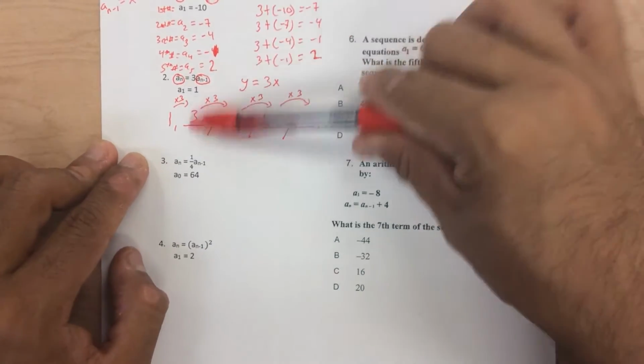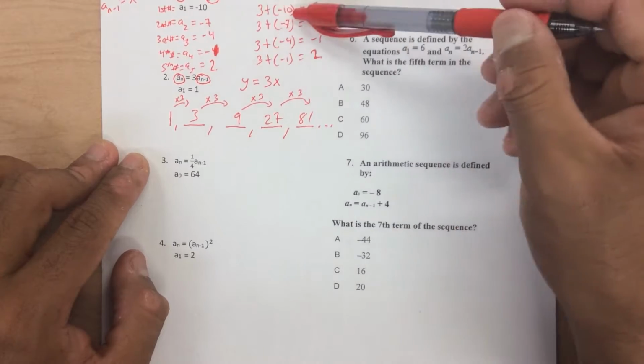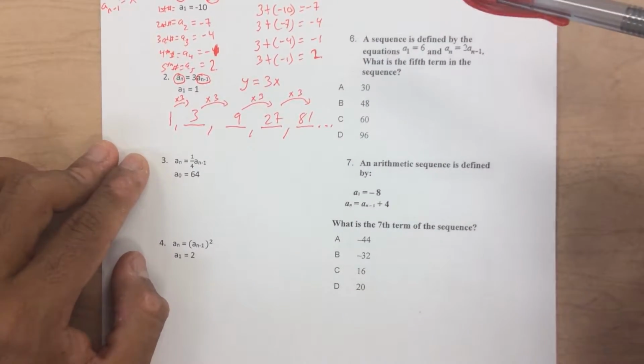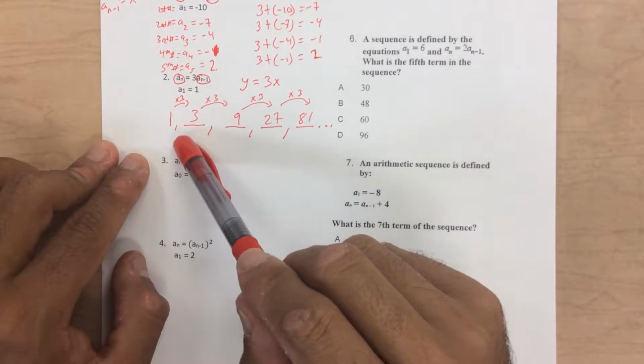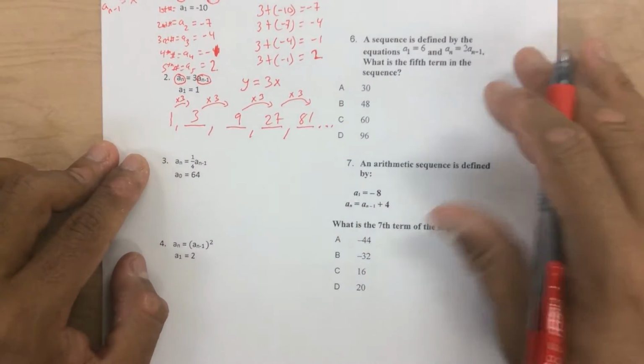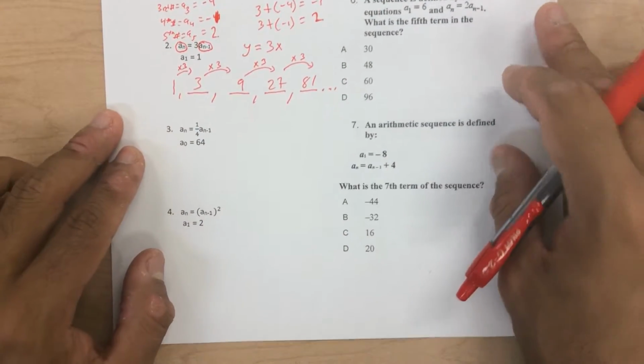Now, these two are basically the same problem. The only difference is that in one, I kept just plugging the number into the equation, so I wrote out the equation over and over again, okay? Here, I'm not going to write out the equation. I just quickly did the operation, okay? Either way, it's the same. Just choose whichever one you prefer and go with it. Okay.